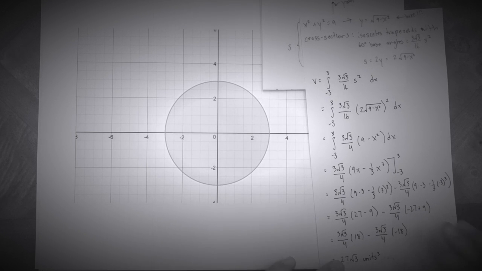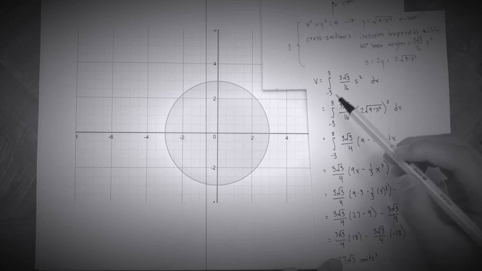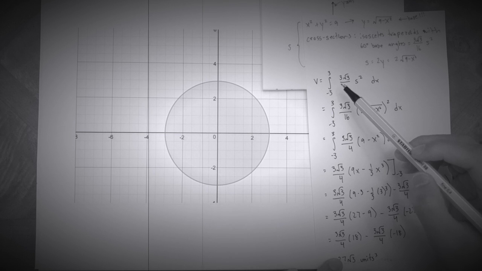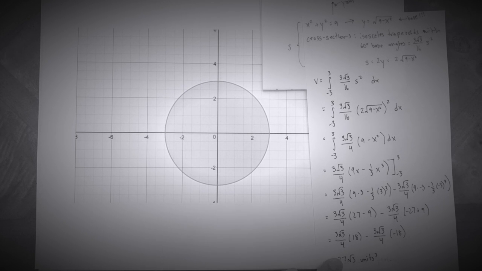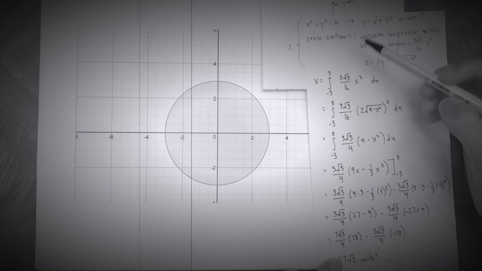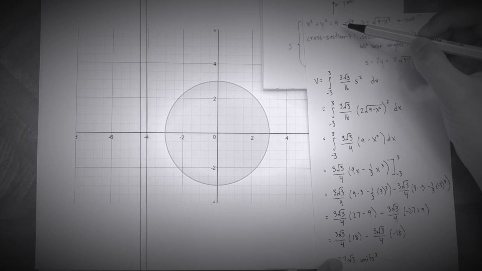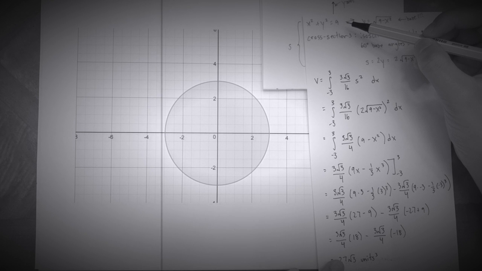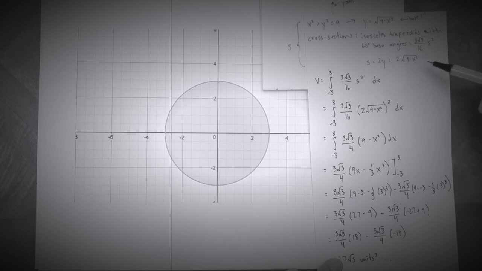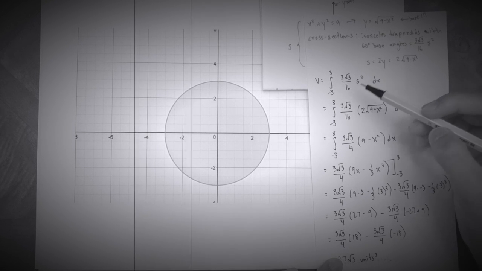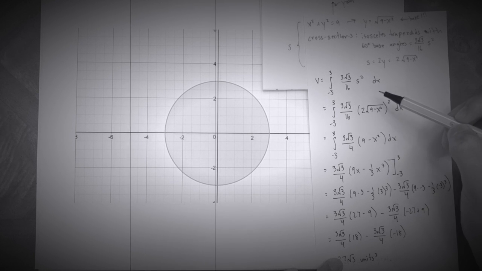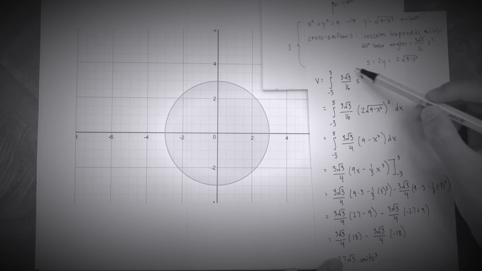So here I've worked out the formula for finding the volume. Volume is equal to the integral over the interval a to b, which here is -3 to 3, which can be found by setting this equation equal to 0, and putting in the area for the isosceles trapezoid right here.